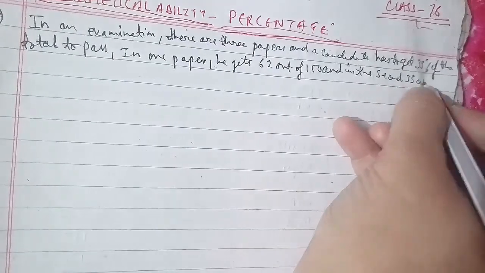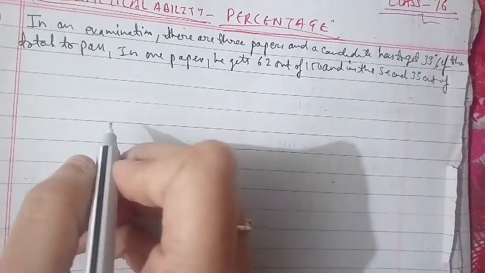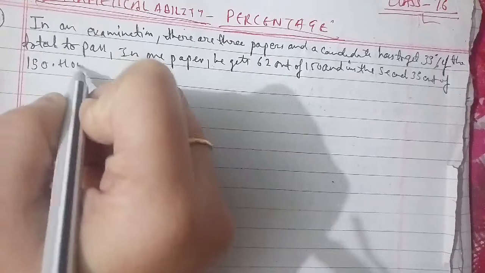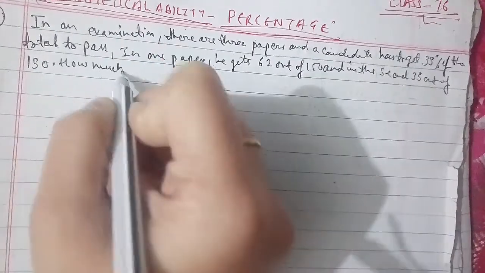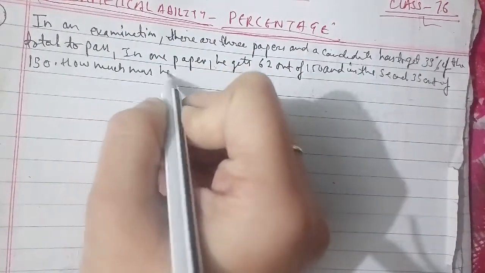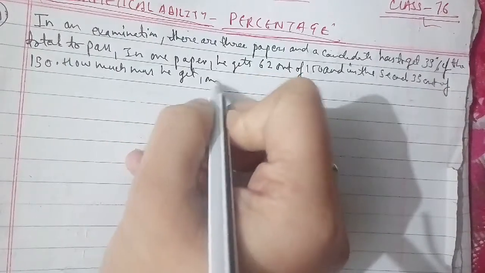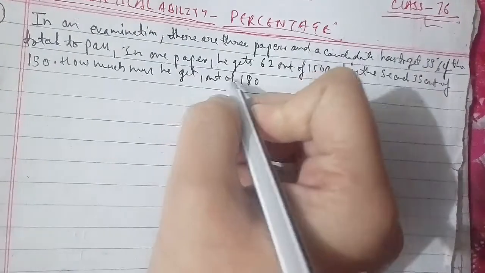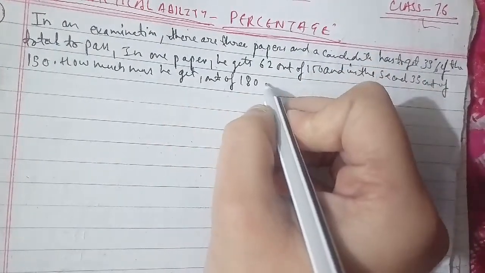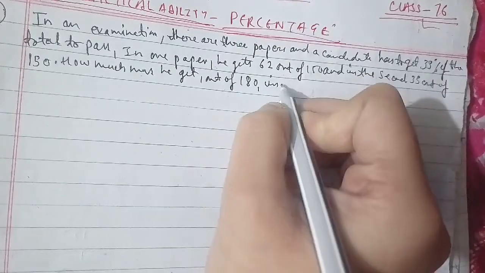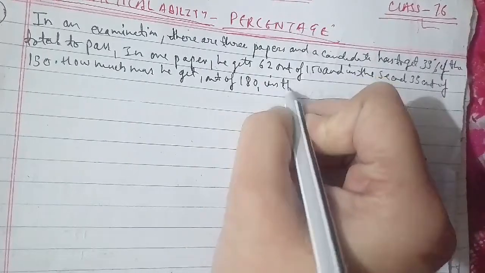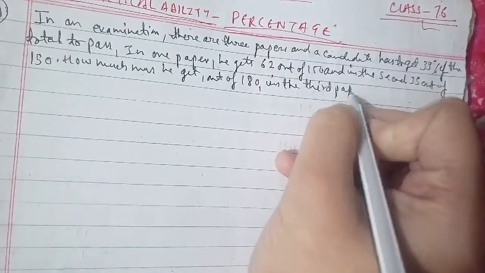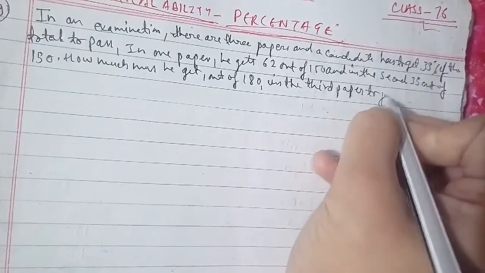How much must he get out of 180 in the third paper to just qualify for a pass?